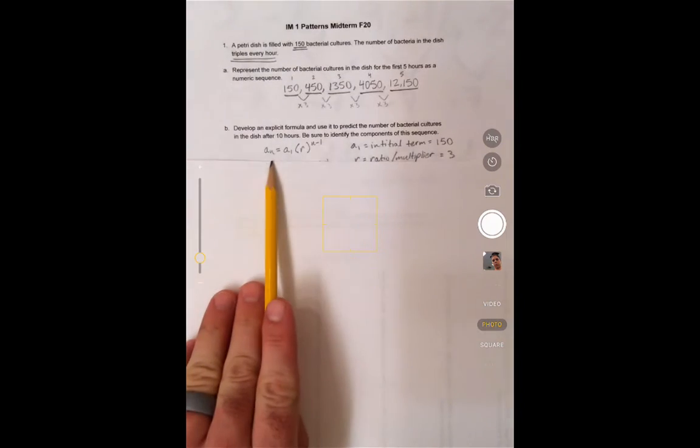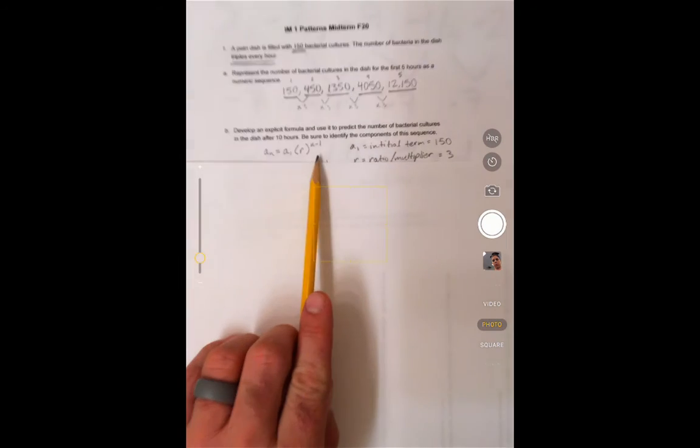Now, our explicit formula is A sub n is equal to A sub 1 times the ratio to the n minus 1 power. That's just the explicit geometric formula. Now, when we substitute our components, we have 150 for our initial value and 3 for our ratio. Then we're ready to evaluate using our formula. We need to determine how many bacterial cultures are in the dish after 10 hours, so we're simply going to substitute 10 in. A sub 10, substituting 10 in for n. We also have the 10 here, substituted in for n.